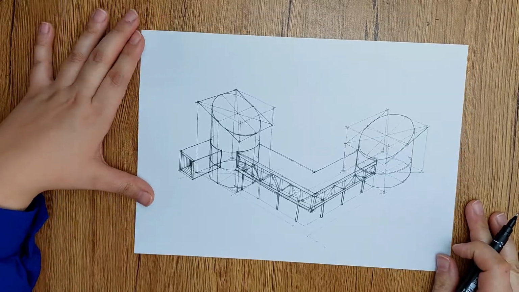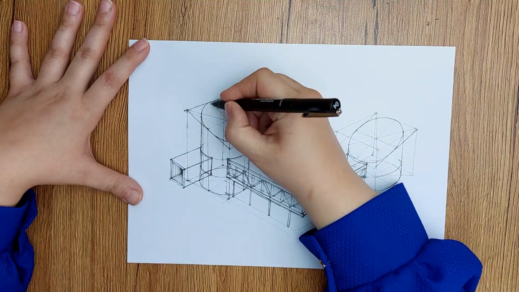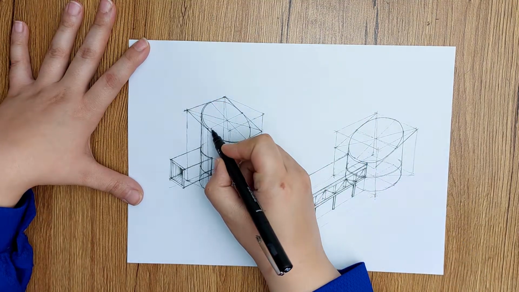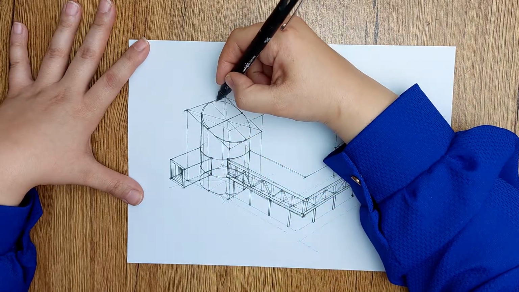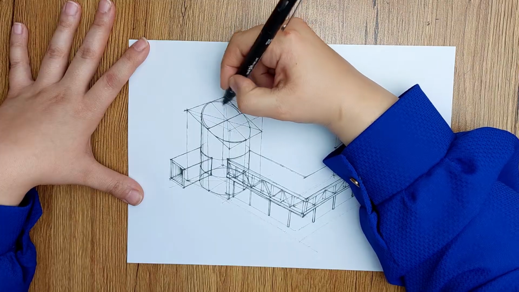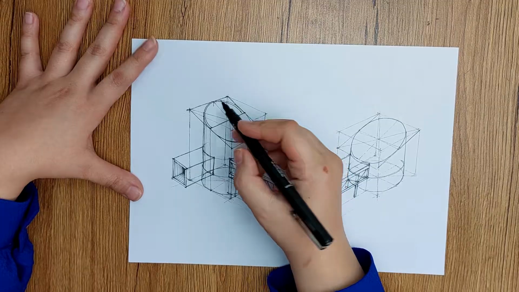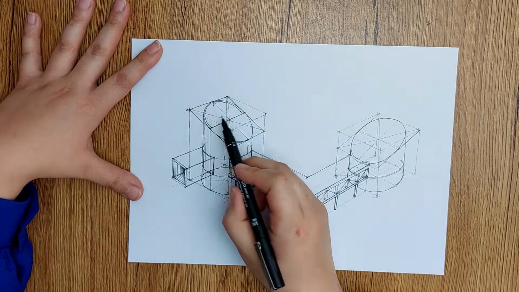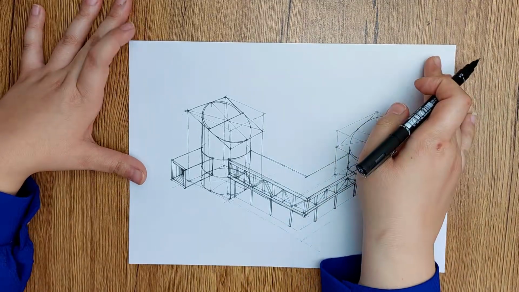Okay, so let's come back to these two forms. I want to have a sunlight here, a skylight. So this part would be solid, but this part I want to have windows, the skylights.